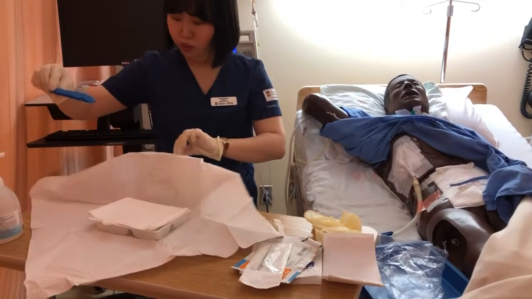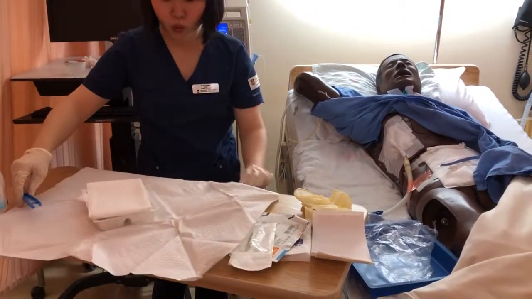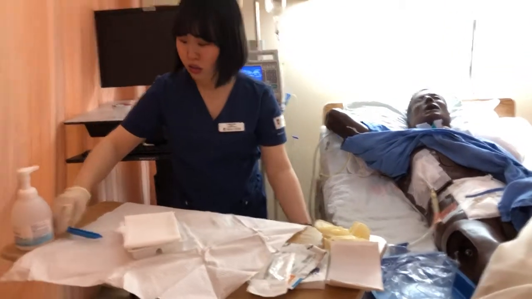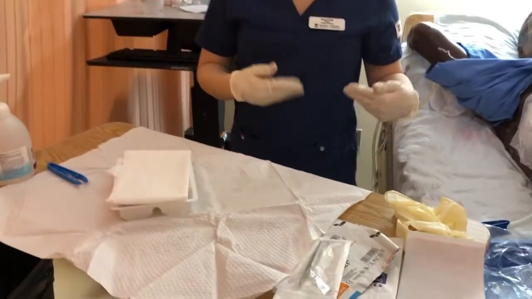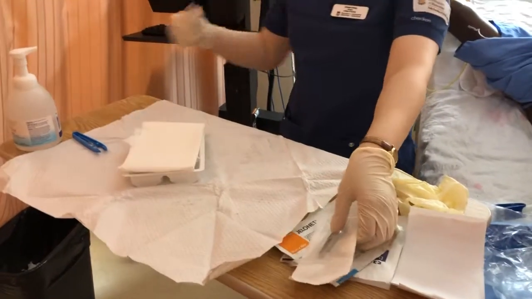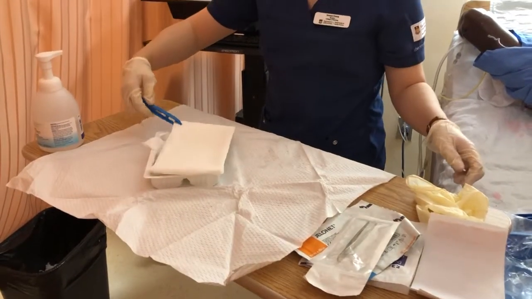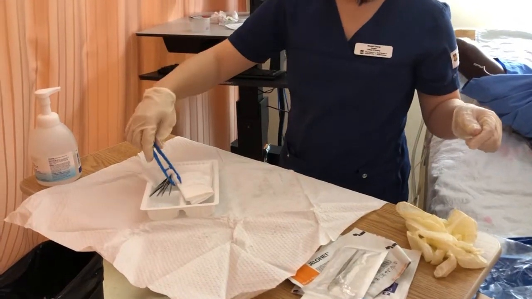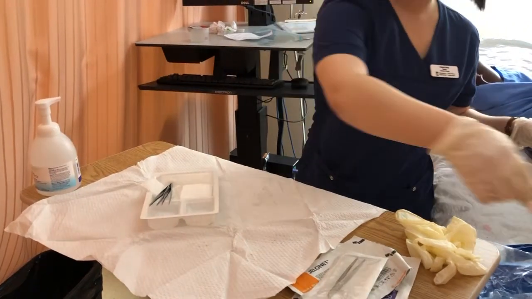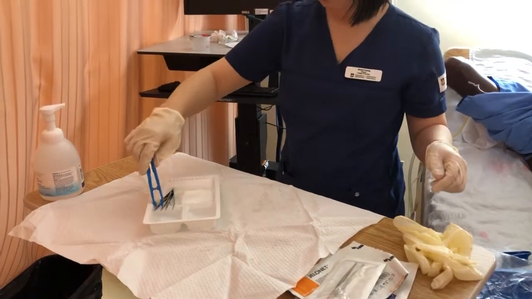I have my blue forceps here, and I'm aware of the sterile field around the 2-inch border. Anything below my waistline is considered unsterile. I'm going to use my blue forceps to take the outer dressing out here.